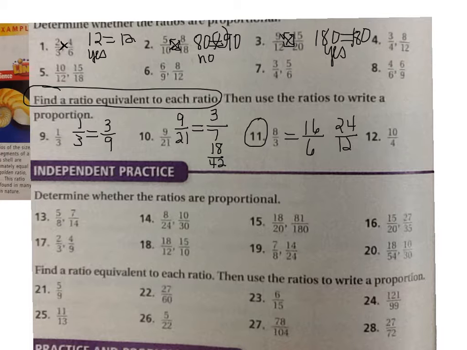Is that proportional? Why is it not proportional? You're right. It's not proportional. The bottom one by 4 and the top one by 3. My first term I multiplied by 3. My second term I multiplied by 4. If you are multiplying by a different number, you are not creating an equivalent ratio. This would be wrong.